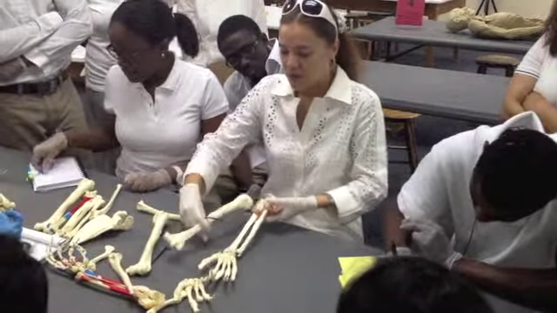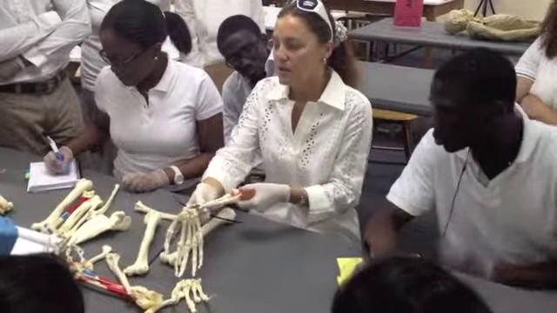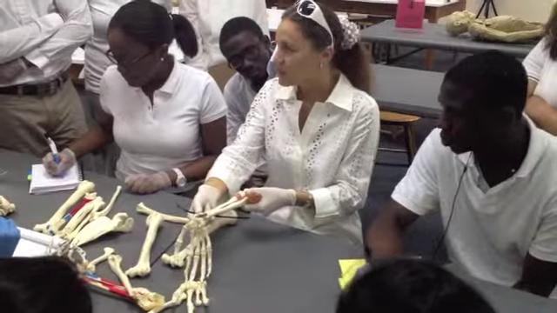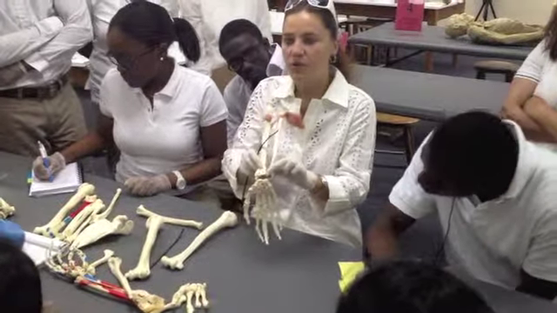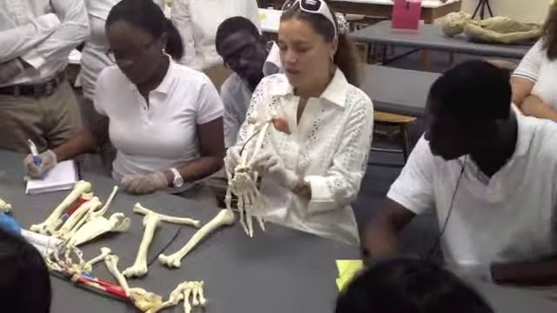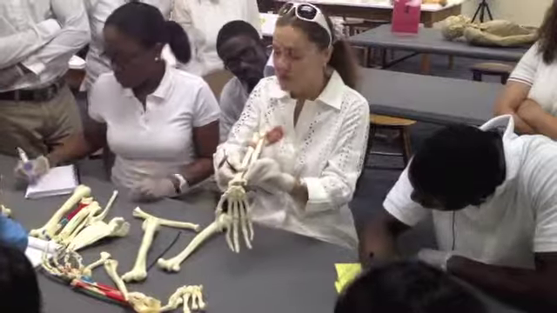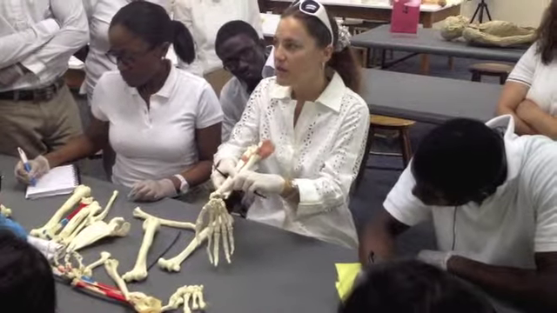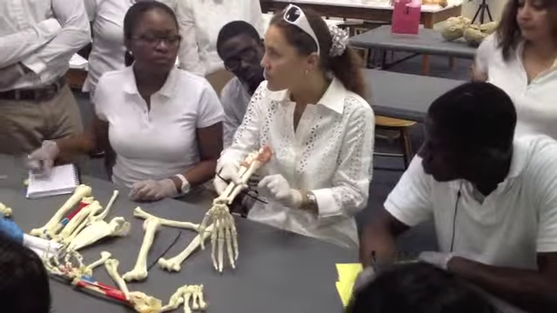Perfect. So now take a look at the distal end of the ulna and distal end of the radius. You can see again, here is a small head of ulna articulating with the ulnar notch of radius. In other words speaking, in this end we have distal radial ulnar joint.